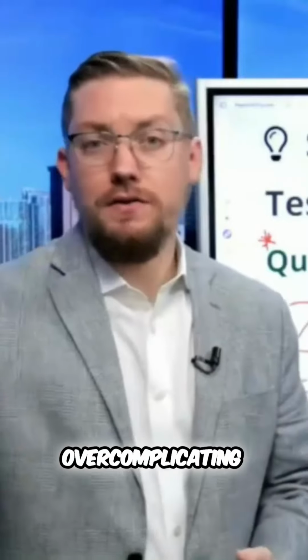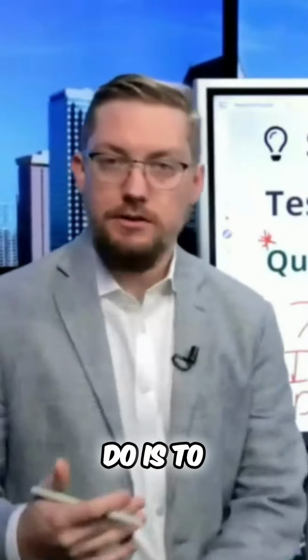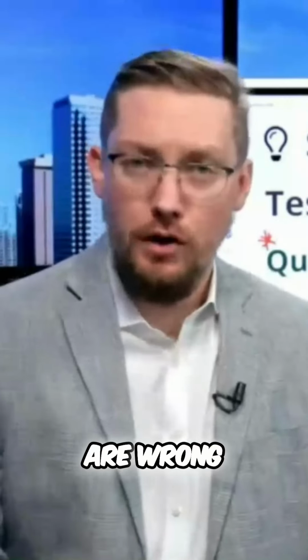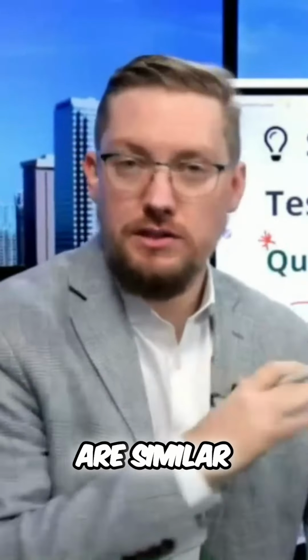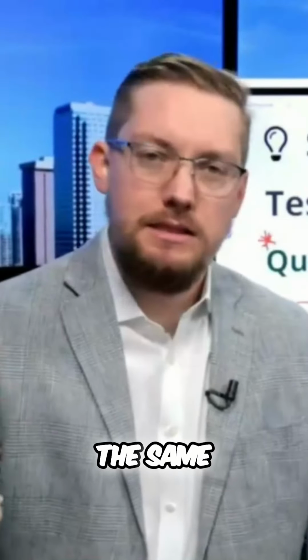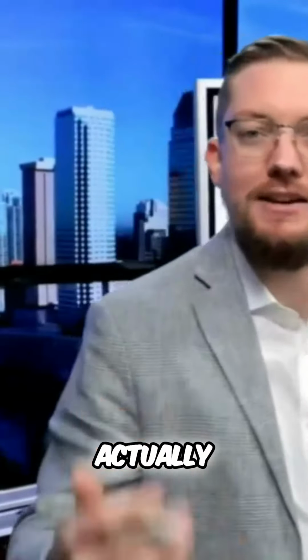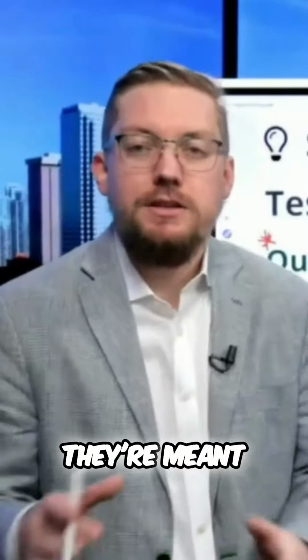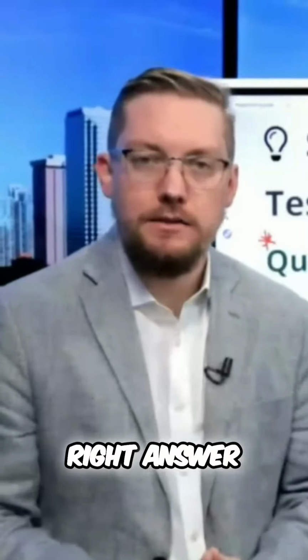Where our skill really comes out is not overcomplicating this, but simplifying it. That's what the explanations are there to do: take this complex scenario, and rather than focusing on which ones are wrong, because even though our questions are similar to the state exam questions, they're not going to be identical. They're not going to have the same wrong answers. Those wrong answers are called distractors. That's what the psychometricians actually call the wrong answers. They call them distractors because they're meant to distract you from the right answer.